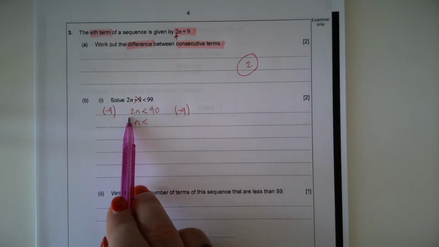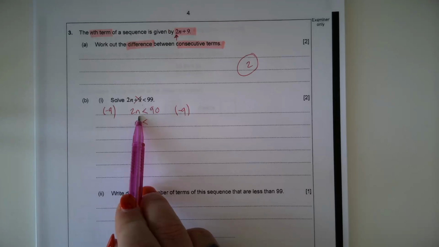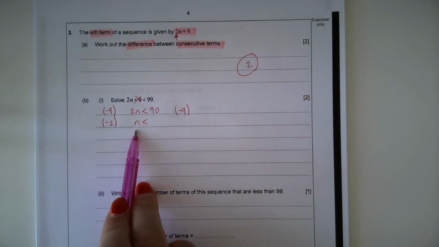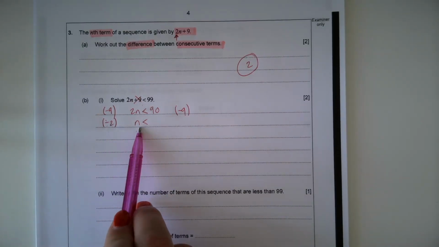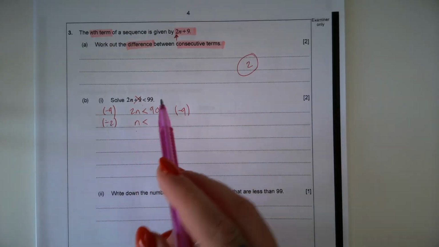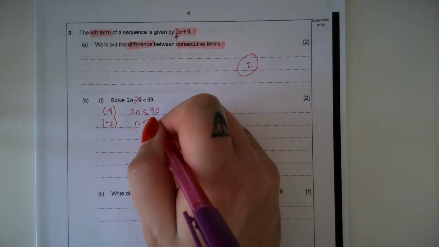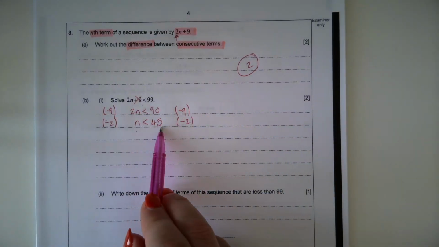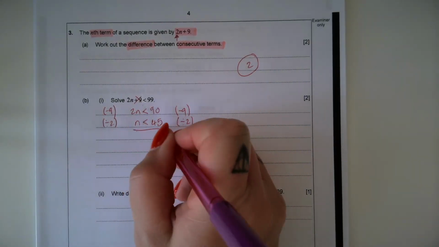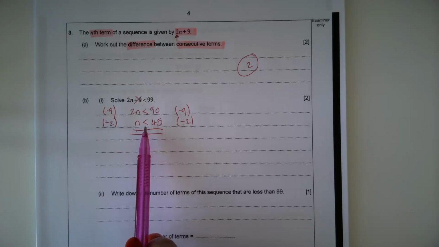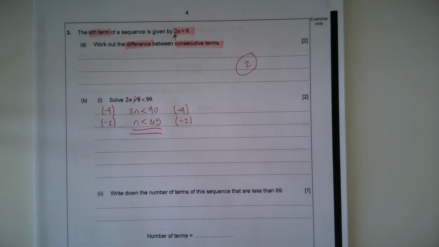Well, 2n is 2 multiplied by n. So the inverse of multiplying by 2 would be to divide by 2. So when I divide the left-hand side by 2, I'm left with n. So I've isolated that variable. When I divide the right-hand side by 2, 90 divided by 2 is 45. This whole thing here is your answer, so make sure that is nice and clear to the examiner, because there's no answer line here to put it on separately. It's really important that you keep that inequality symbol there, guys. If you put an equals, you're not going to get the full marks.